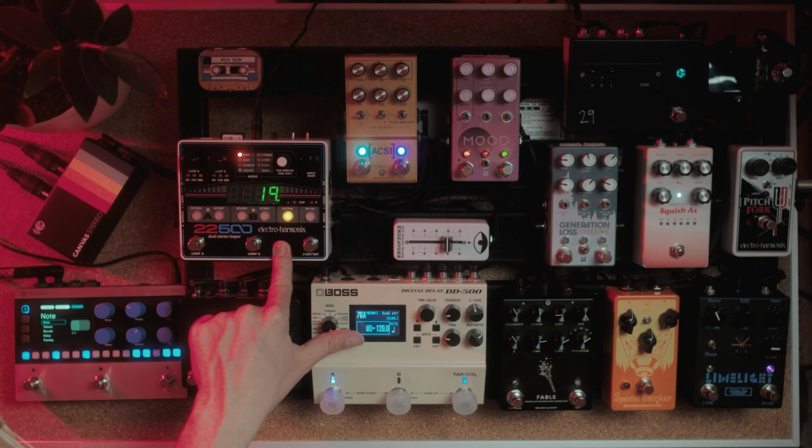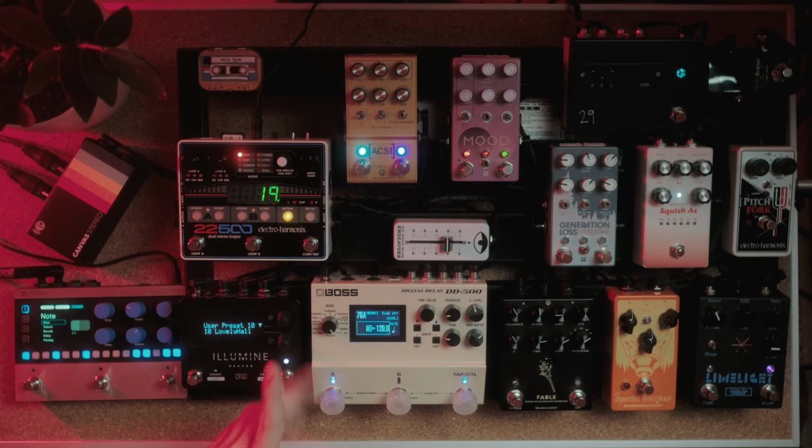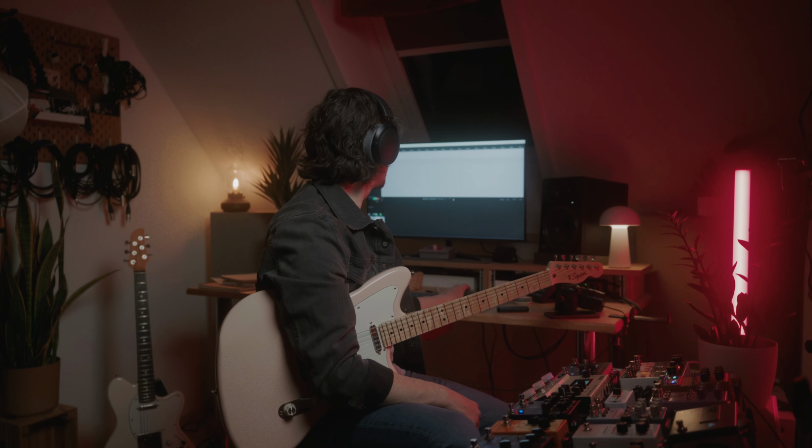So the 22500 is already running. I just wait for the light to indicate the start and the end of the loop, and then I just press play on Step. So Step is now running.